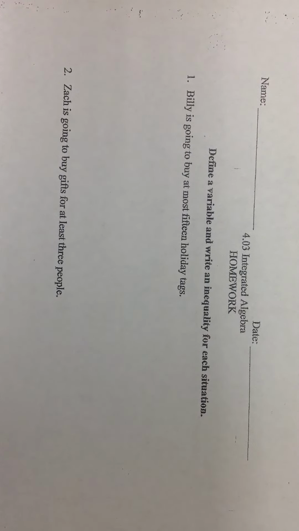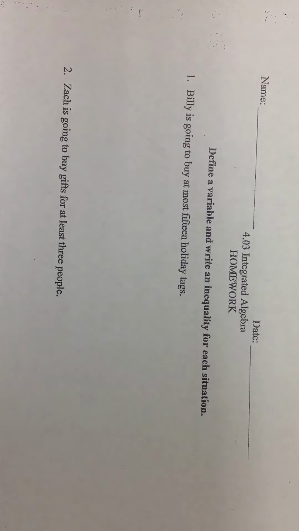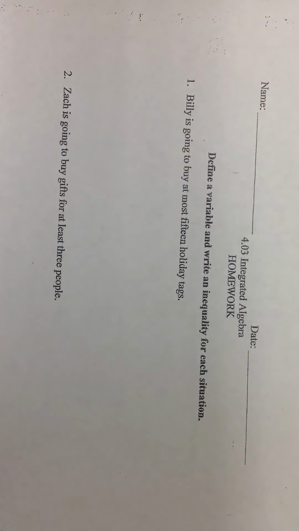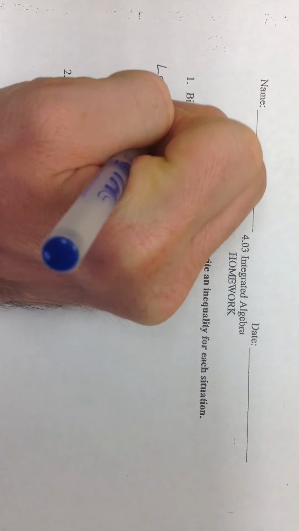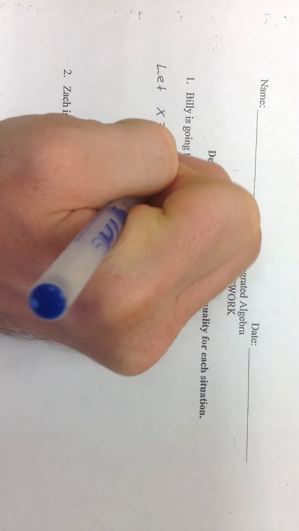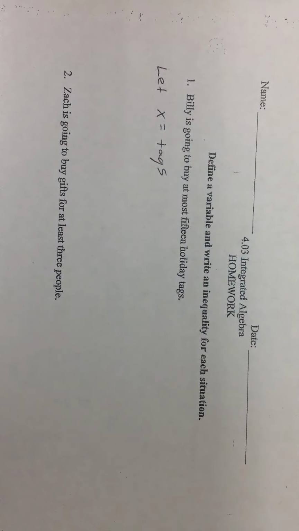So the instructions say, define a variable and write an inequality for each situation. The first one says, Billy is going to buy at most 15 holiday tags. So the easy part is the let statement. Let's just say let x equal tags. All right, that's just whatever we're talking about.